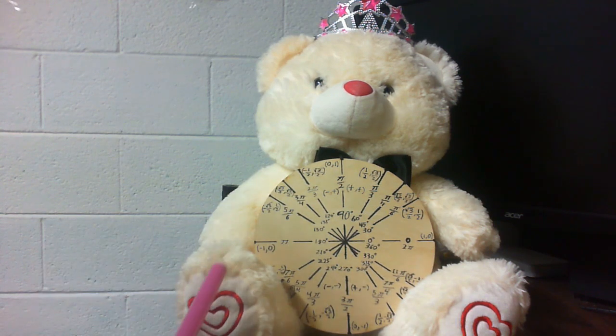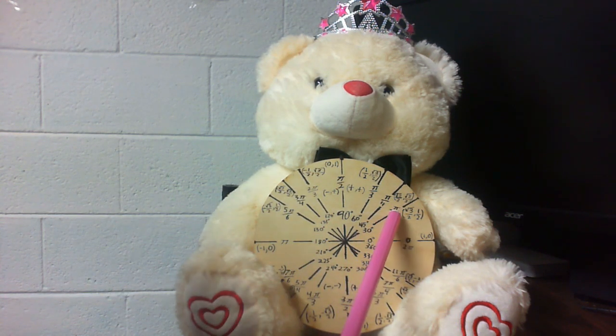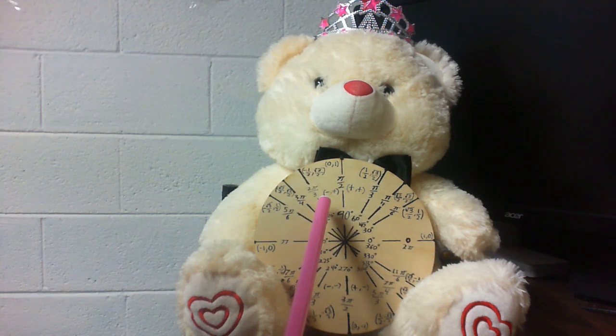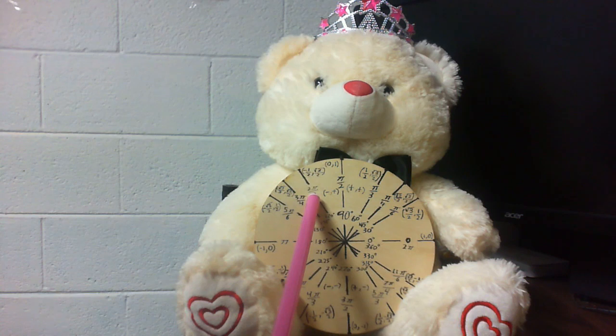Still looking at the radians, but now the numerators. In the first quadrant, the numerator is always a lone pi. In the second quadrant, we can see that the numerator is 1 less than the denominator times pi. So over here, the denominator is 3, so the numerator is 2 times pi.